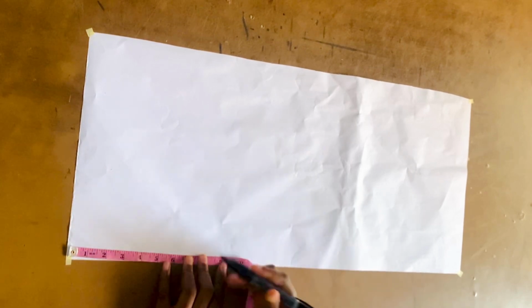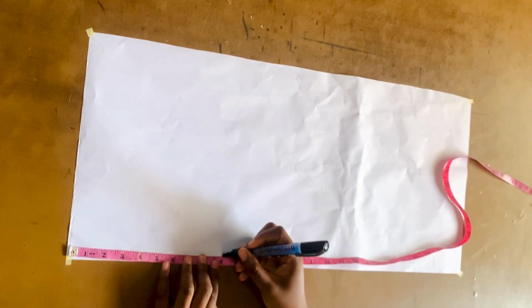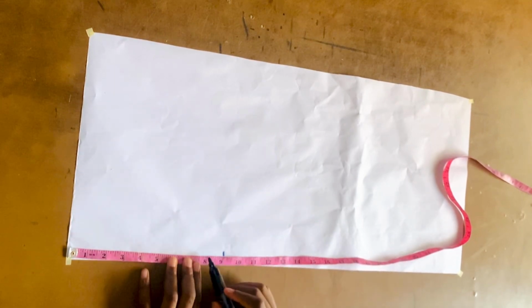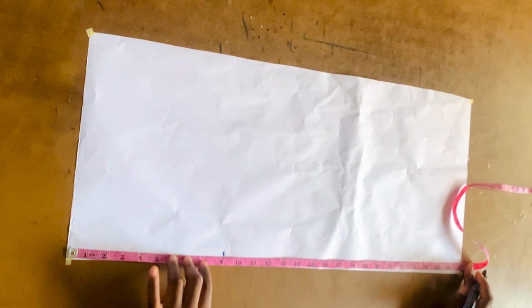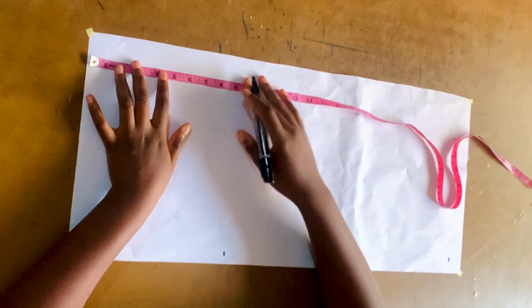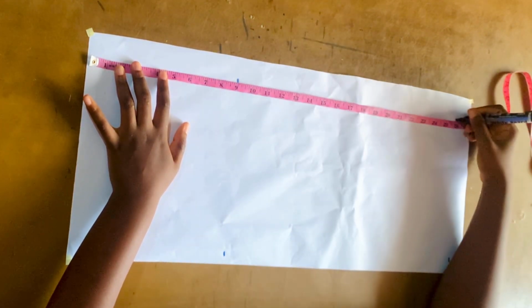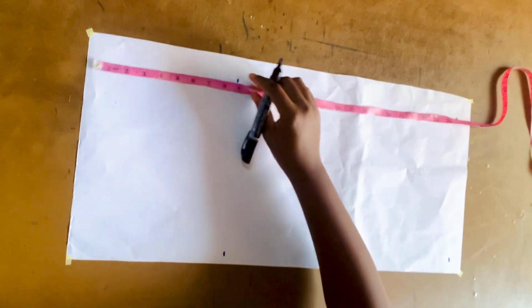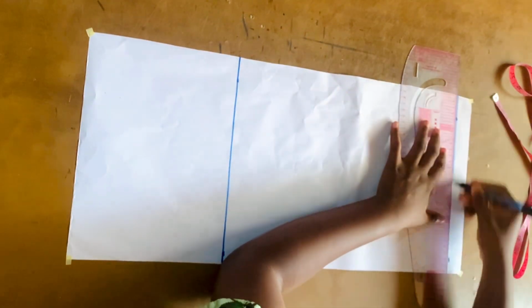First thing I'm going to take is the hip depth, which is from my waistline to my hip. So I have 9 inches for mine. It ranges from 8 inches to 9 inches to 10 inches, so it depends on how large the hip is. So just make sure you measure out from your waistline to the largest part of your hip. Then after taking the hip depth, I'm going to take the length of the skirt. That is the length of the dress from the waist to wherever you want the length to be. Then I'm going to connect those points together.